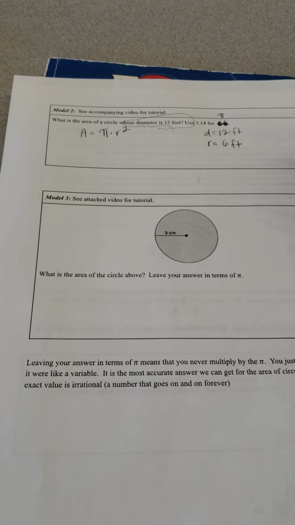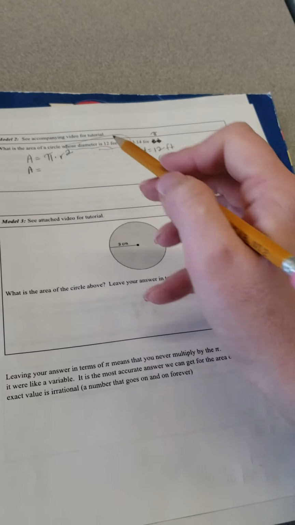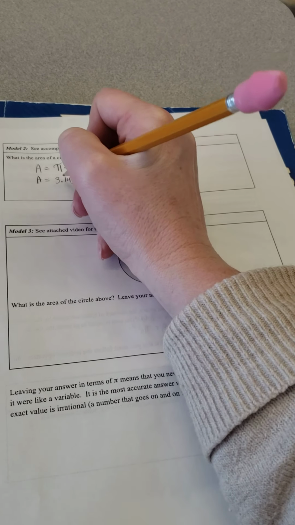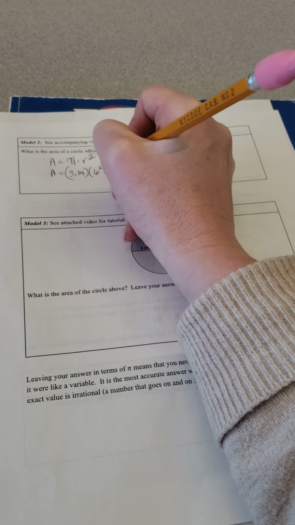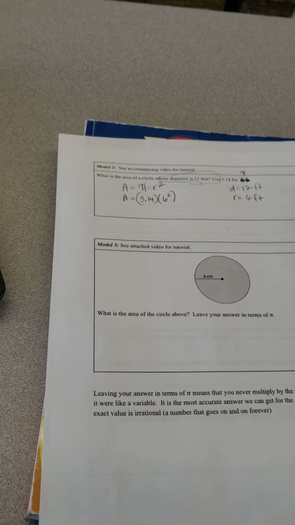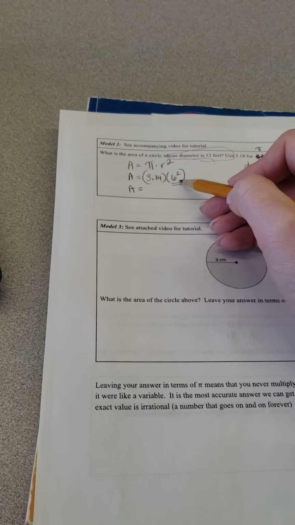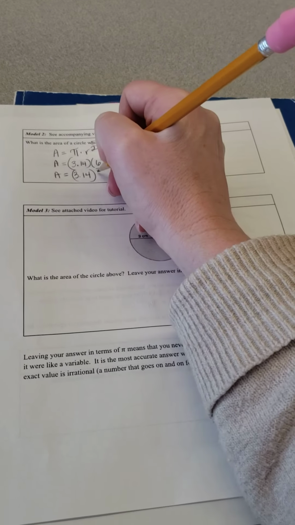All right. So area is equal to, instead of pi being the direction said to use 3.14, we are going to use 3.14 times, not 12 squared, but 6 squared. Okay, so again, taking your calculator, remember to do the exponents first, which is 6 times 6, or 36.